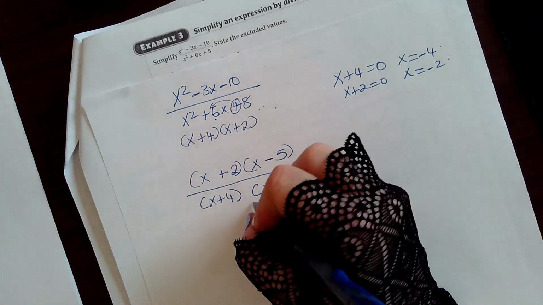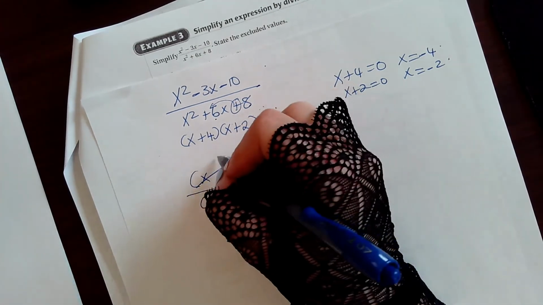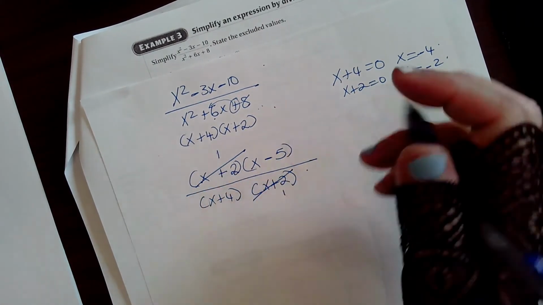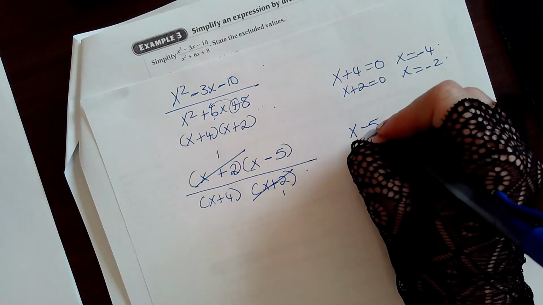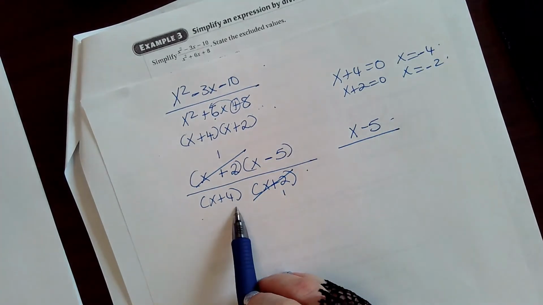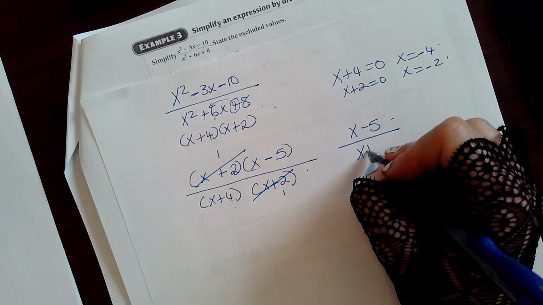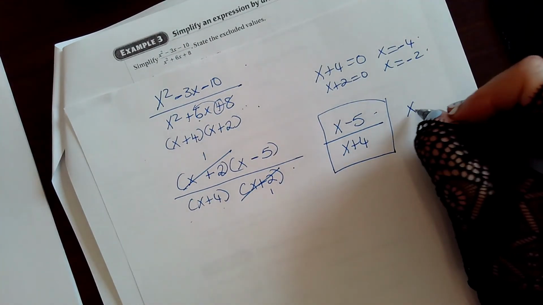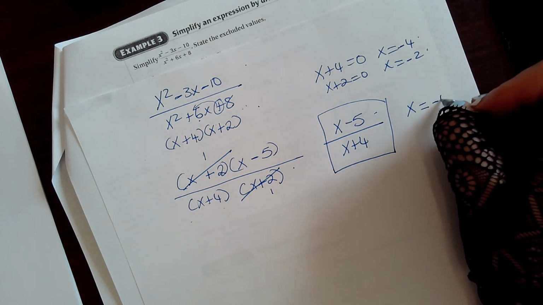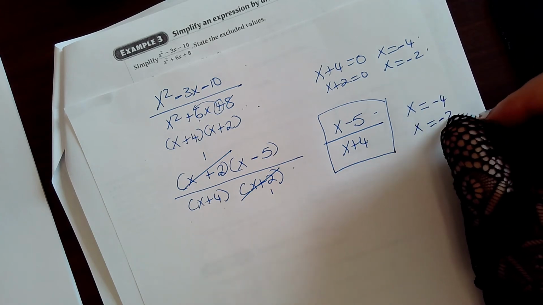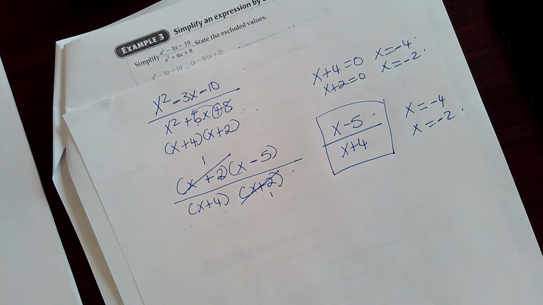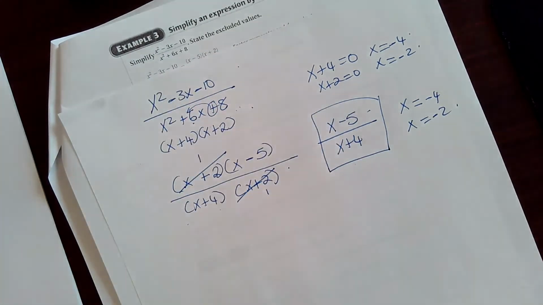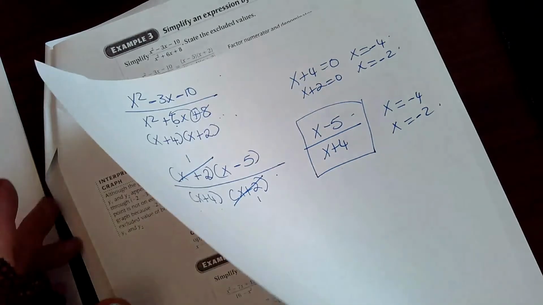So now I can see that these are exactly the same. You can put 1s there if you want, okay? 1 times x minus 5 is just x minus 5, and x plus 4 times 1 is x plus 4. So this is my final answer. The excluded values are negative 4 and negative 2. So you've answered what they're looking for. They want the excluded values, and then they want this polynomial simplified, okay?